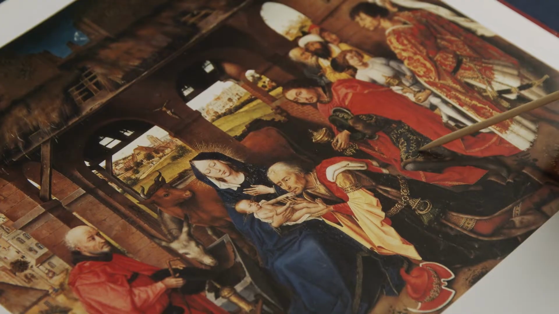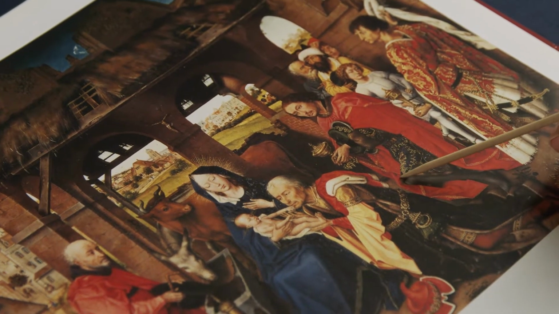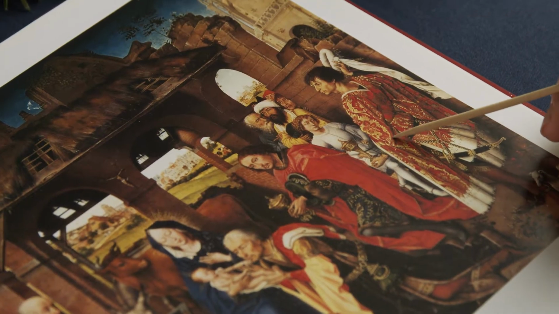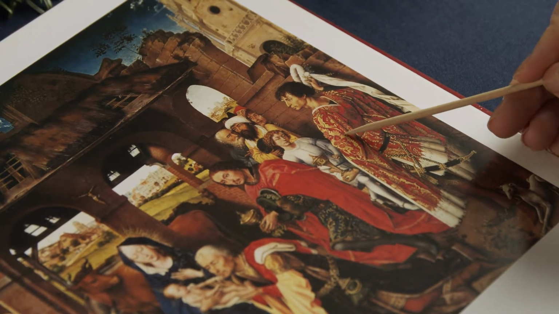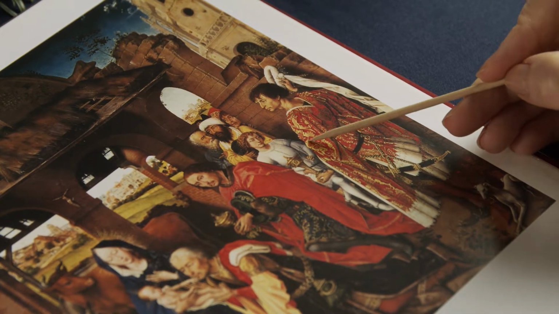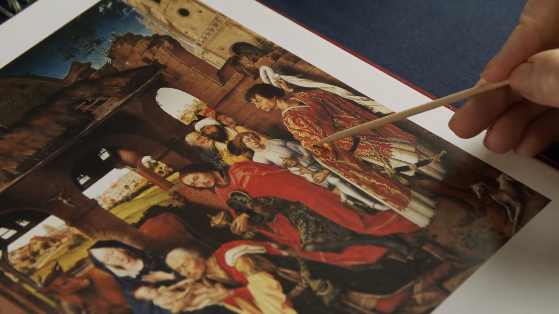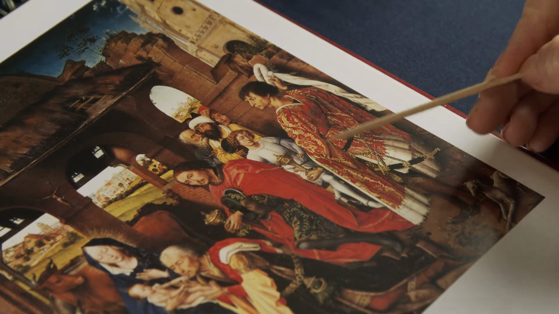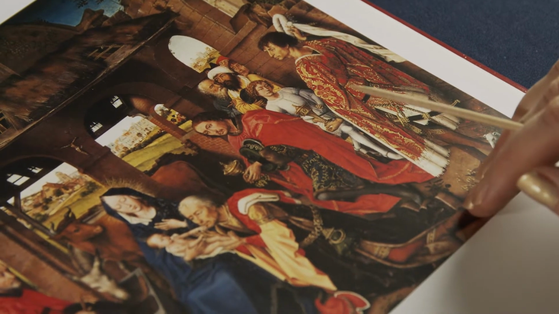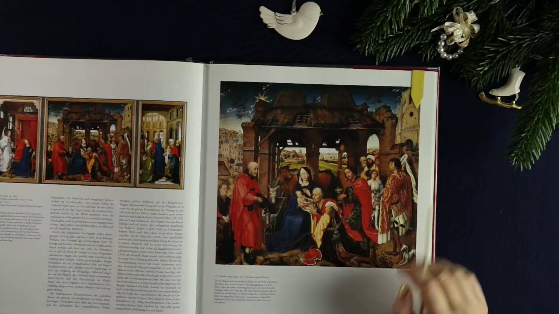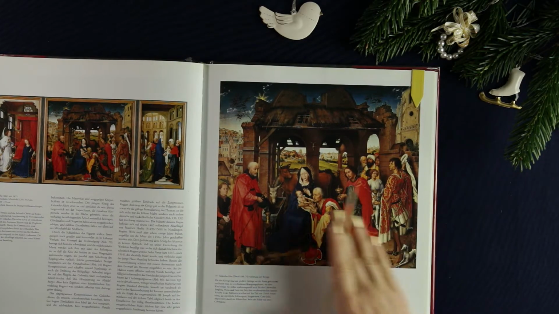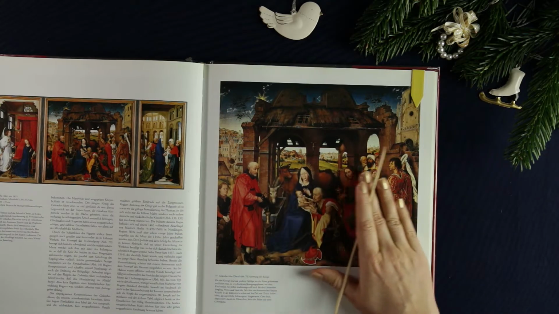Just the patterns here on the fabric of the Magi is just absolutely amazing. But I think that's probably something you have to say when you stand right in front of the painting. So let's just mention it, but let's not spend too much time on that part.